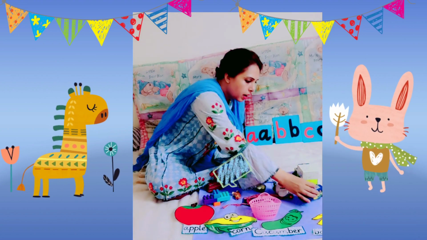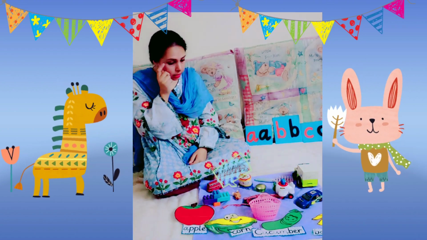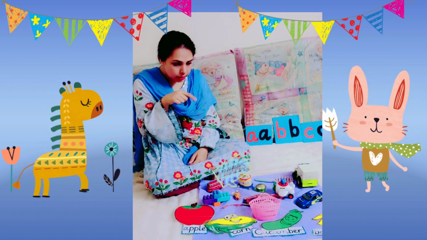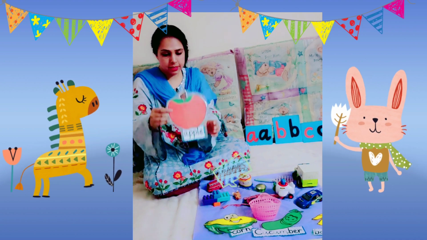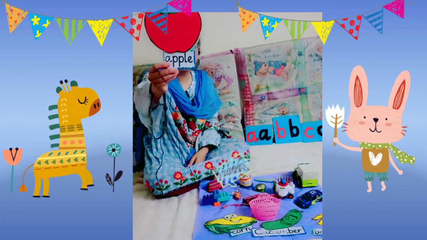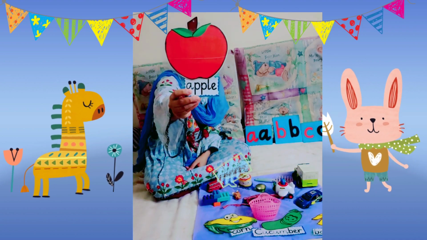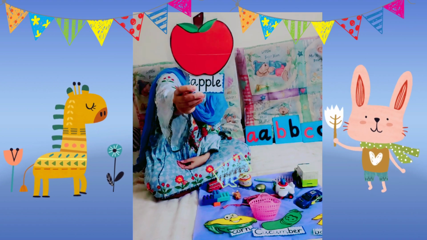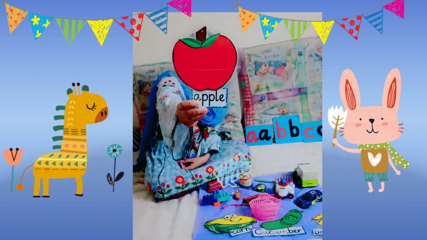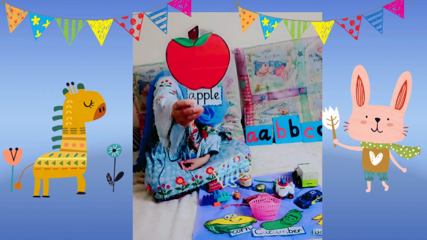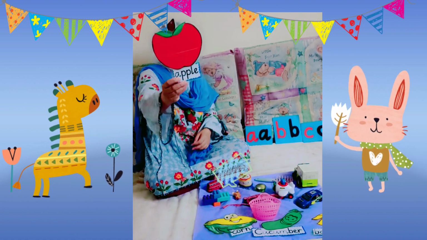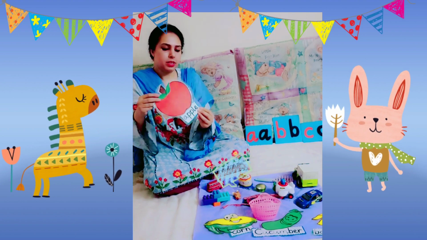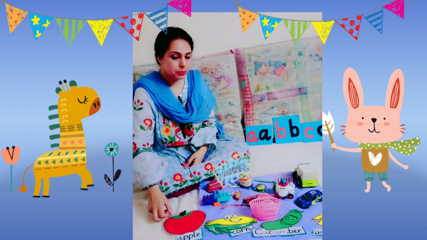Okay. I spy with my little eye that there is something over here. Oh, look at this in my hand. What's this? It's apple. Apple. Very good. Okay. Clap for yourself. You know their names.